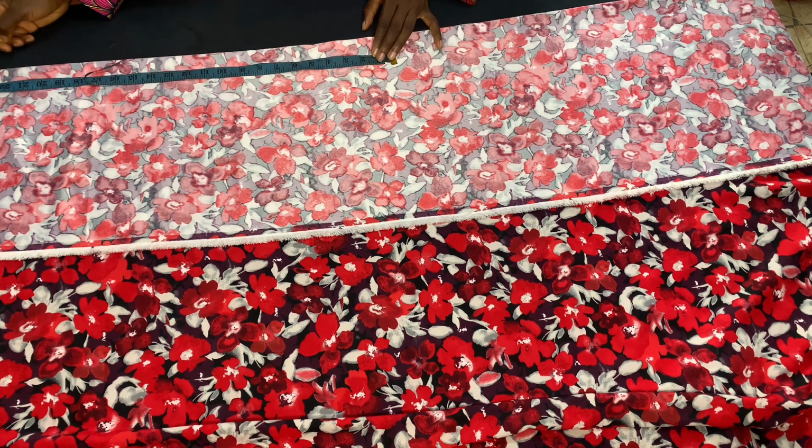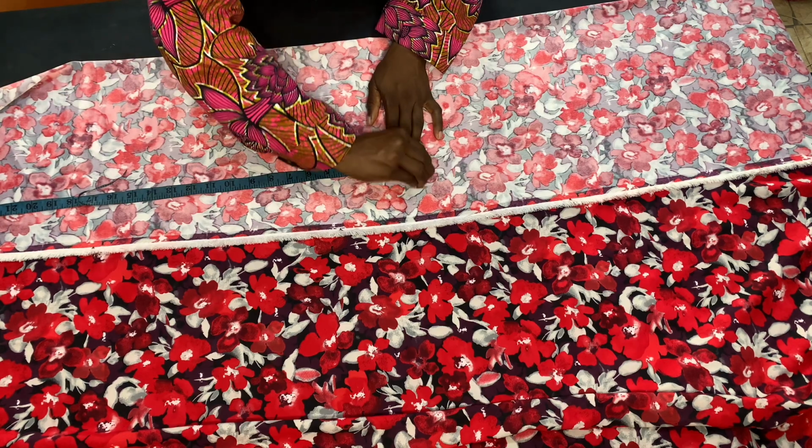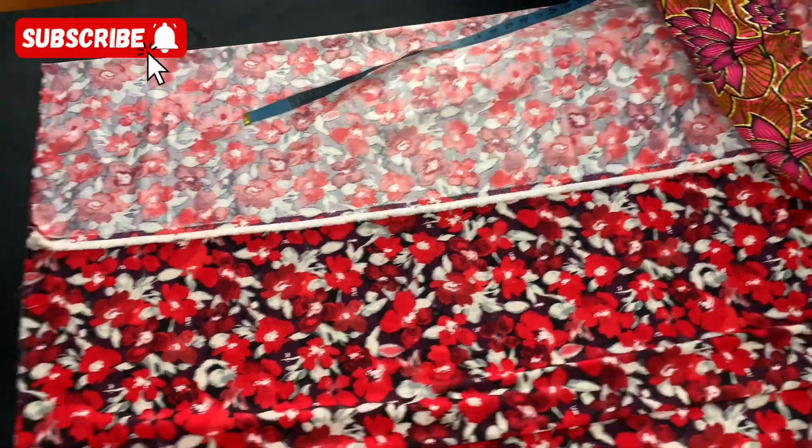In today's video, I'm going to be making this beautiful Pinterest inspired dress. If it's something you're interested in, please keep watching.